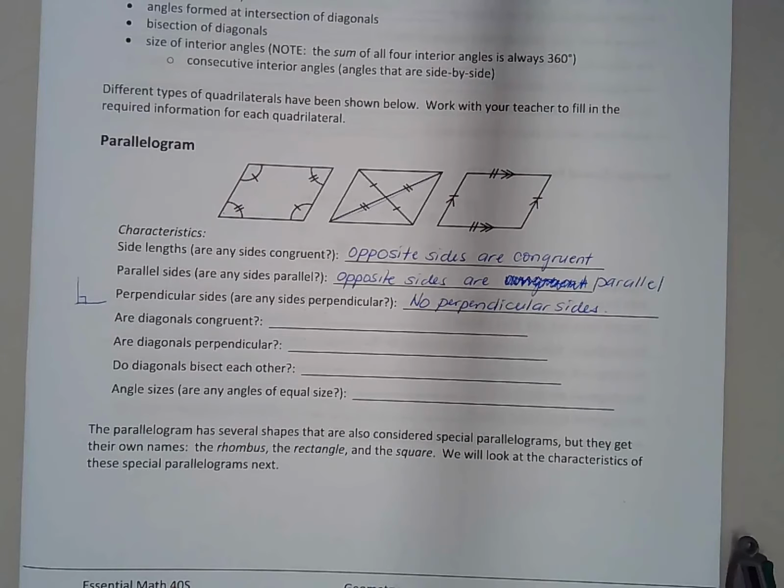Okay, so congruent means they're exactly the same in shape and form and size, right? So should we measure it? Let's see if it's congruent. I happen to have a ruler somewhere.